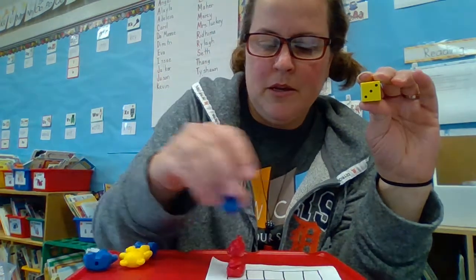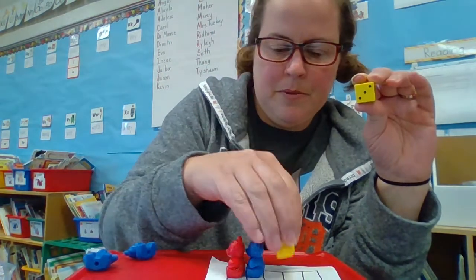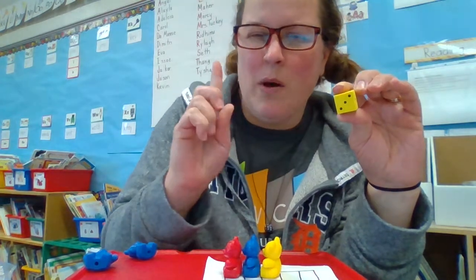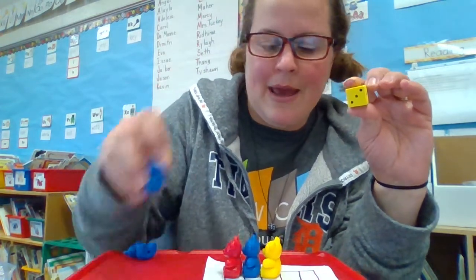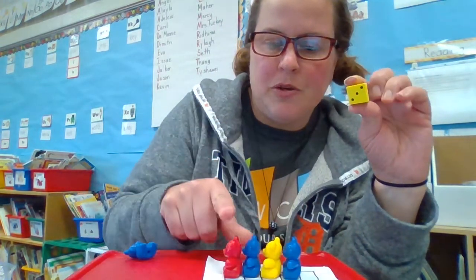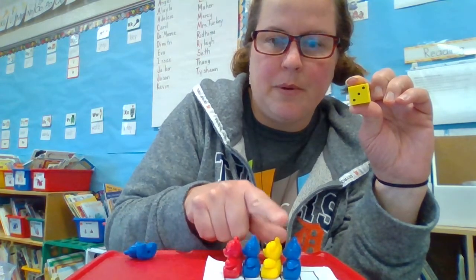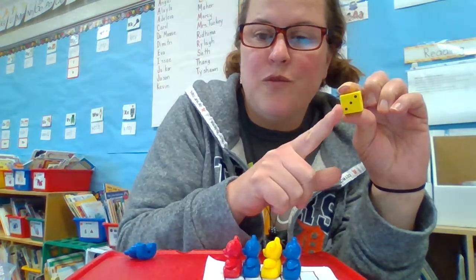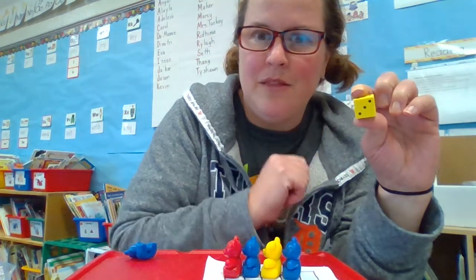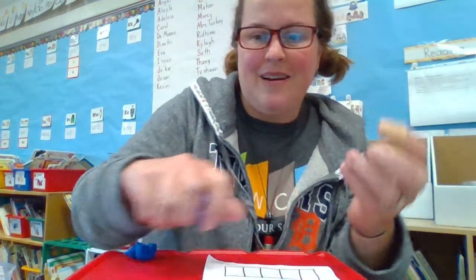Good. I'm going to roll it again. Ooh, I rolled a 3. So if I put 1, 2, 3, that's the same, but I want 1 more. So I'm going to add 1 more. So now I have 1, 2, 3, 4, because 4 is 1 more than 3. All right, let's roll again.